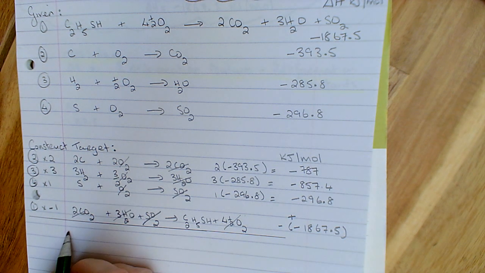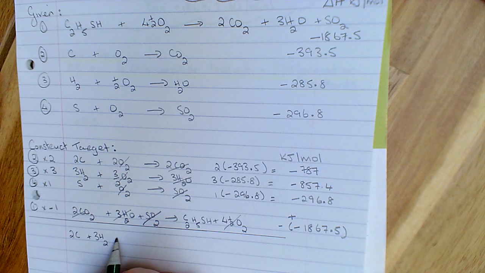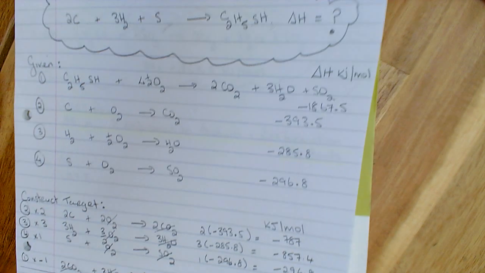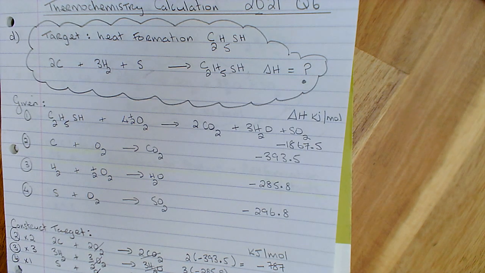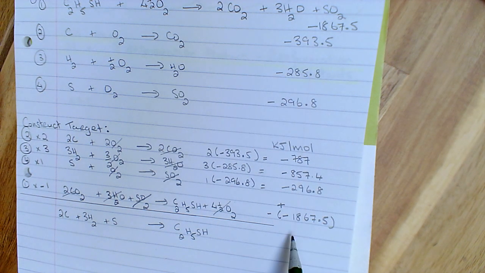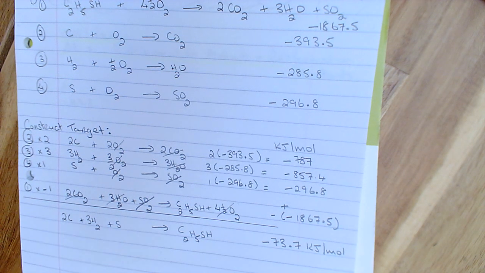I'm left with 2 carbon and 3 H2 and sulfur, giving me C2H5SH. And when I look back, that absolutely matches my target. So that's what I was looking for. So what I do then is add up all of my values here, and when I do that I get minus 73.7 kilojoules per mole, and that is the delta H for my reaction.